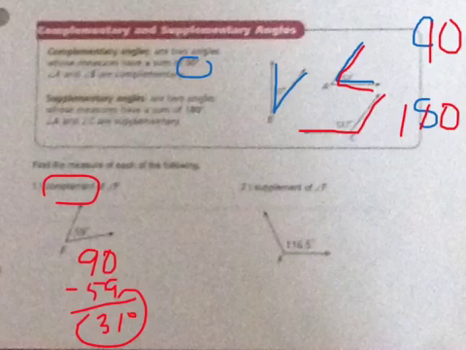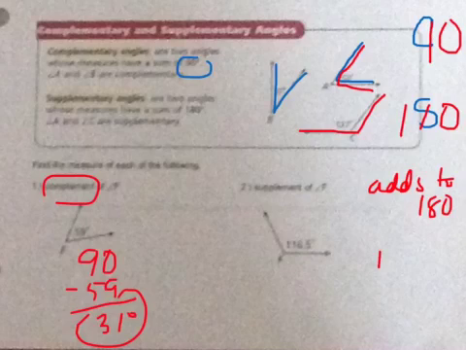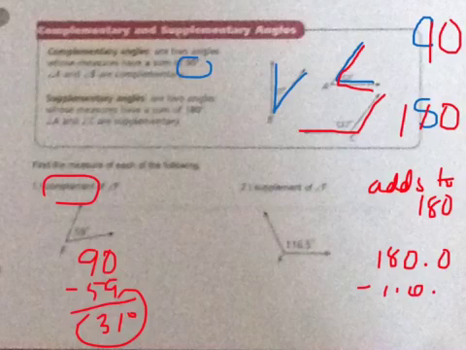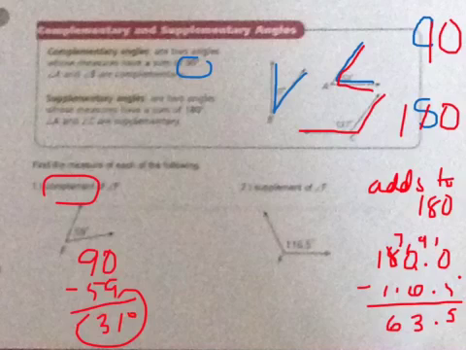If you want the supplement on number 2, the supplement of F, if F is 116.5, supplement means that it adds to 180. So if I want the supplement, I would just say, well, what have I got? I got 116.5 degrees. Let me subtract that from 180. And let me just go ahead and do that real quick. It'll be 5, 3, 6. Is that right? 7 minus 1 is 6. 63.5 degrees. Okay, we're on the back page.